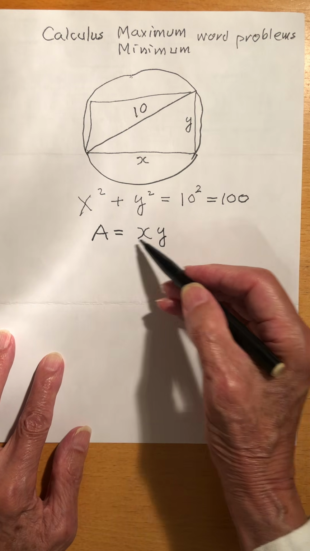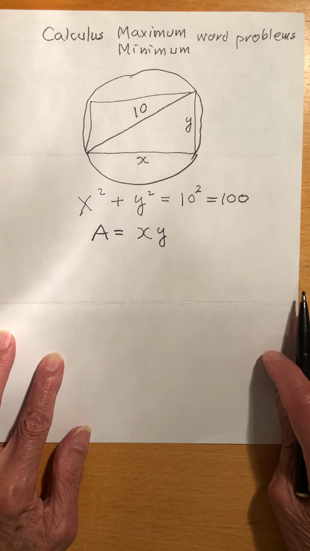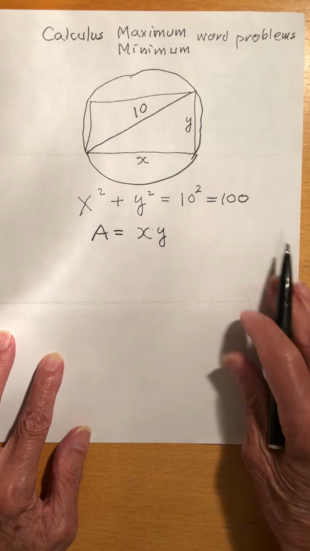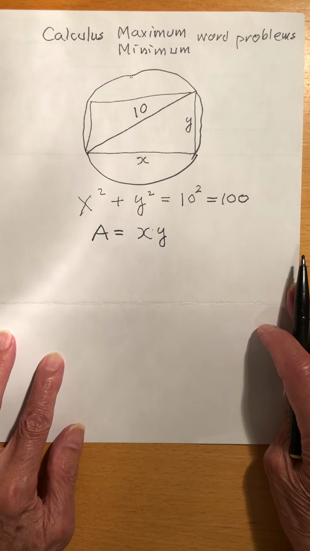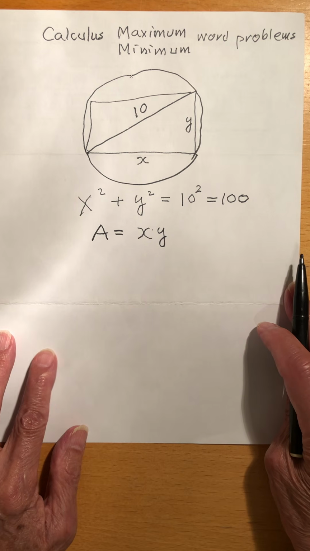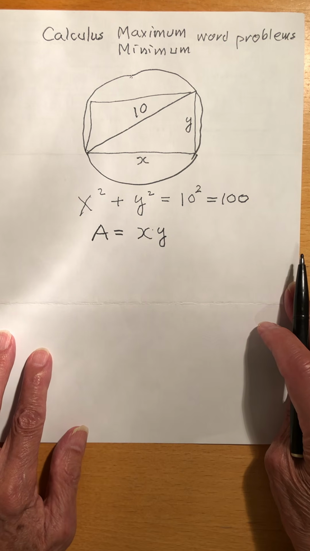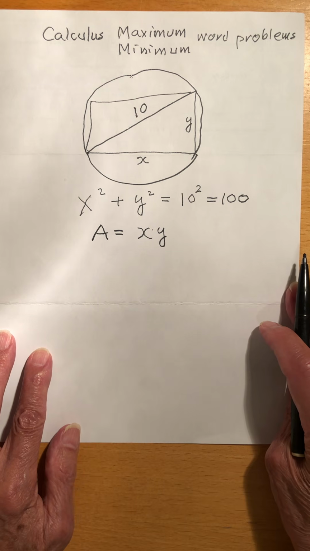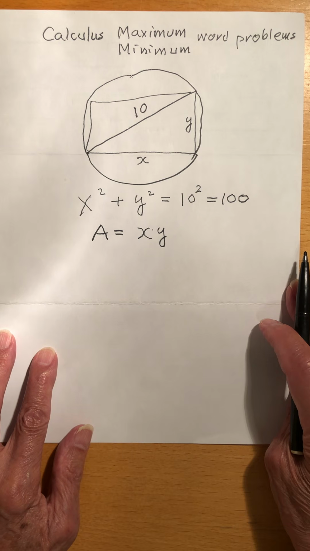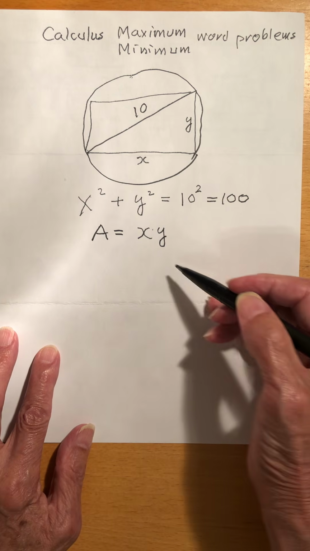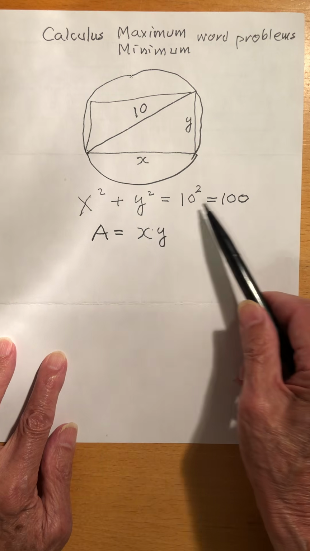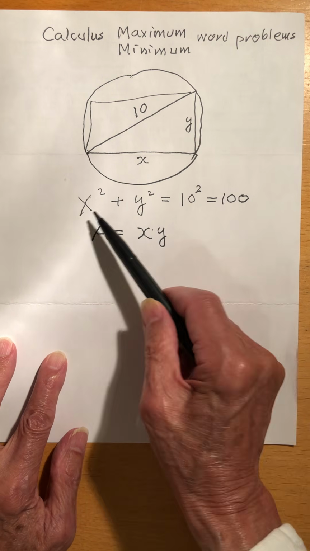I want to maximize the area. But I have two variables here, x and y. So I need to eliminate one of the variables so that I can express the area in terms of only one variable. And as long as I have one variable, then I can find the maximum area. So how do I eliminate? I can eliminate x using this relation, or I eliminate y using this relation.